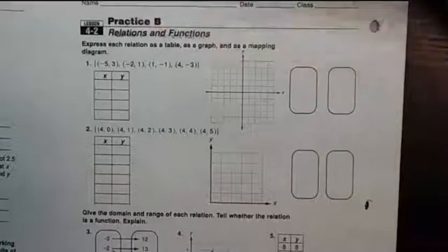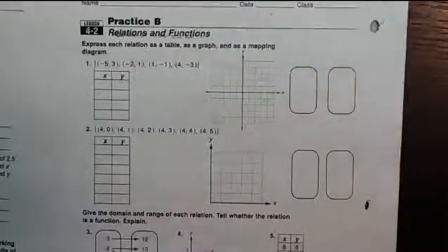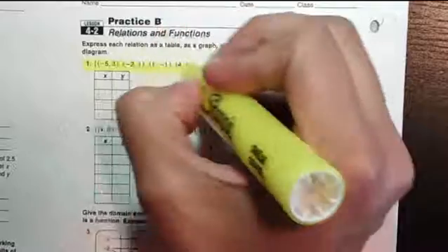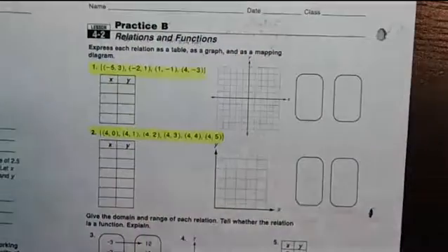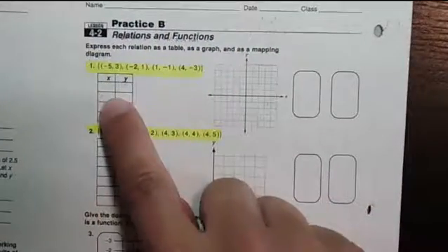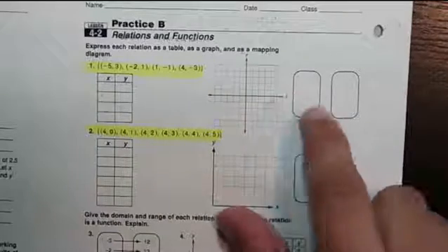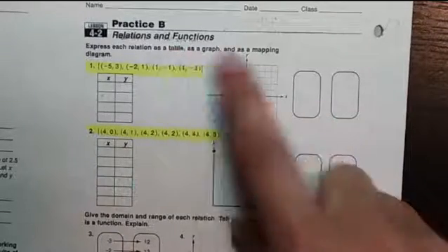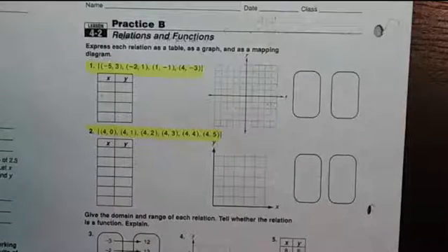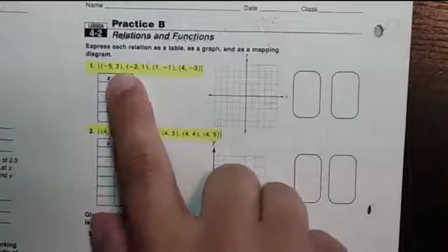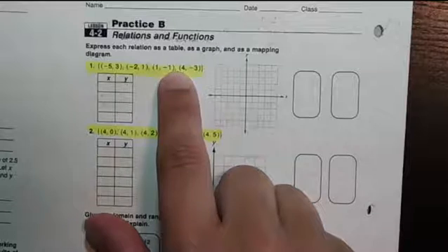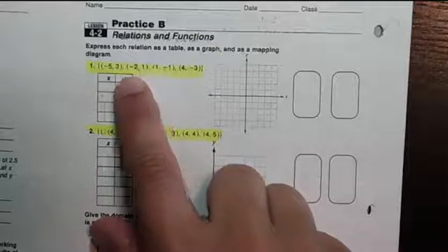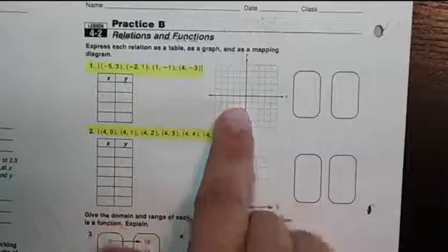On the other side, this is practice B. It says express the relation as a table, graph, and mapping diagram. So you're going to use the ordered pairs that they give you for 1 and 2. You're going to put that into a table. You're going to put those points on a graph, and you're going to put these points into a mapping diagram. Okay, so you're just transferring the data using a different representation from the coordinate points to a table, graph, and mapping diagram.